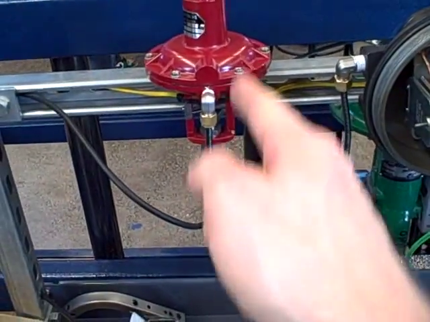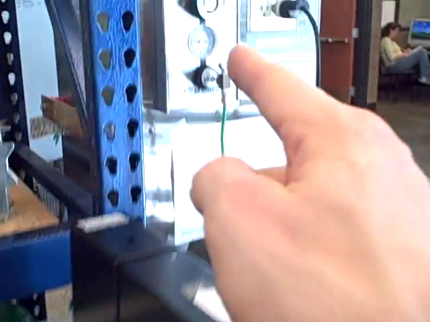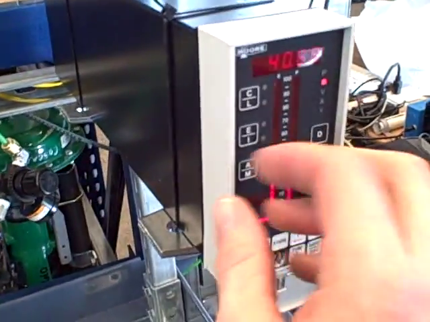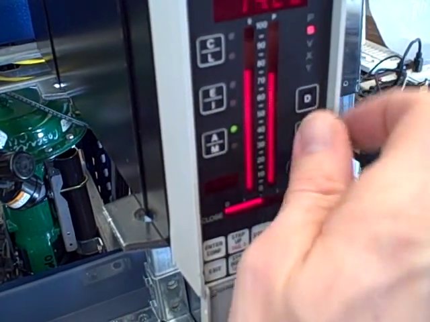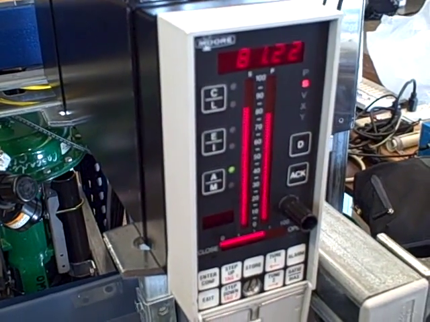The process controller is sending an output signal to an IDP, driving an air valve open and closed, which sends compressed air from our supply to the motor. So we're actually doing loop control with an air speed motor. And you can see here as I increase the set point in automatic mode, the process variable does come up.